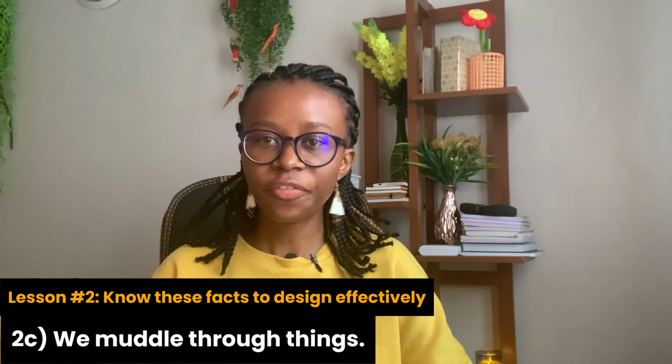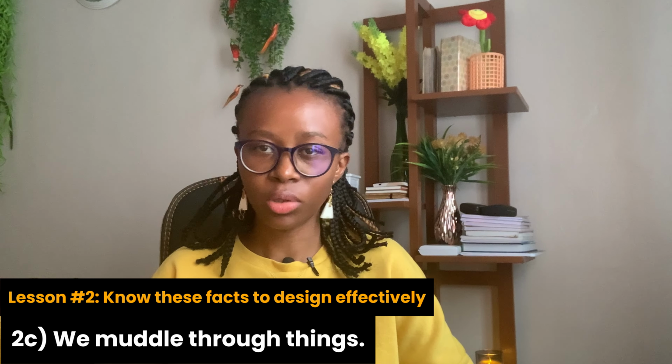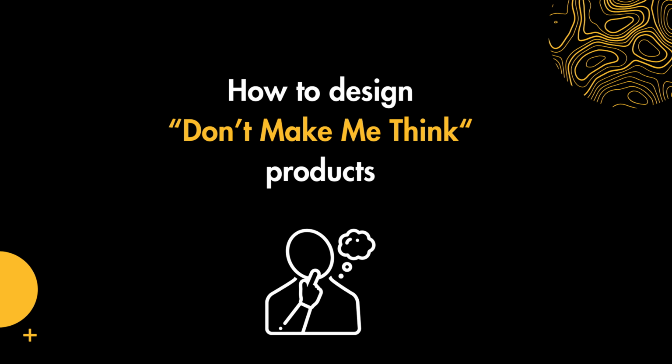Lastly, we don't figure out how things work, we muddle through. Building on the previous points, since a lot of us are satisficers, we don't take the time to figure out how things work. We will just muddle through until we find a solution that is just good enough for what we're trying to do. So now that we know these facts, how do we design sites and digital products that work effectively without needing to make people think? This is what I'm going to cover in Lessons 3 to 8.